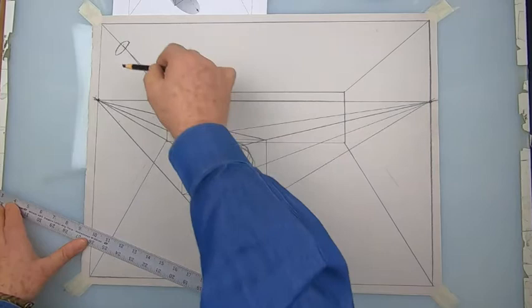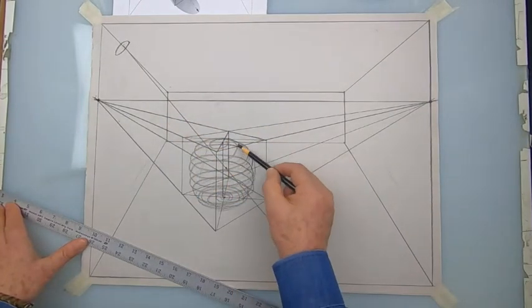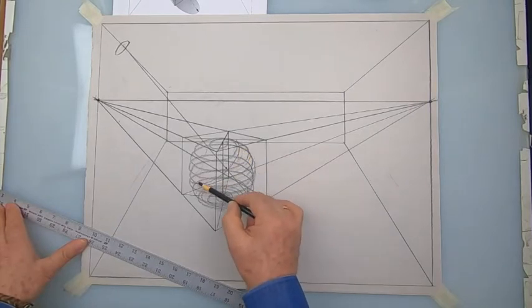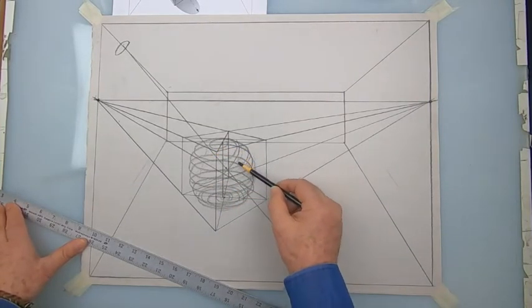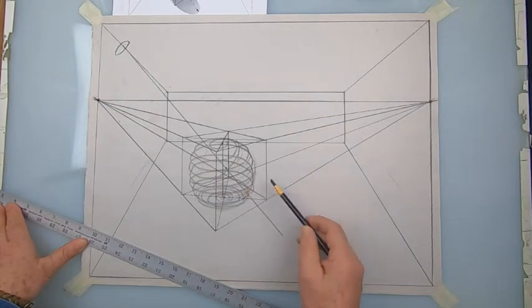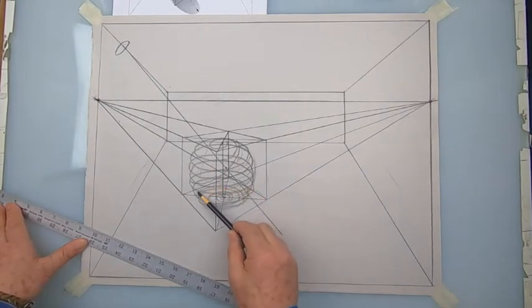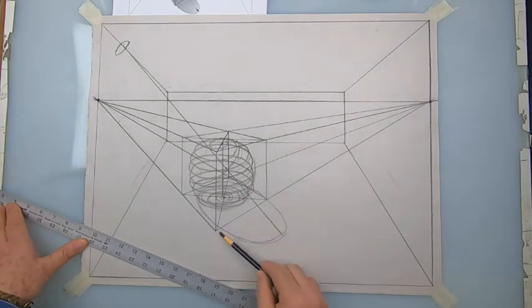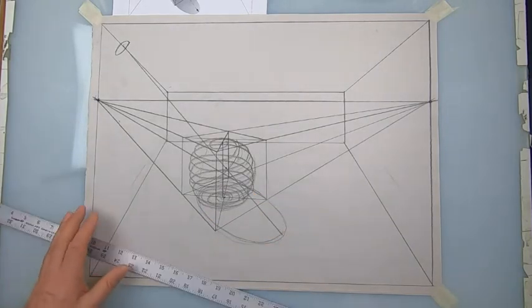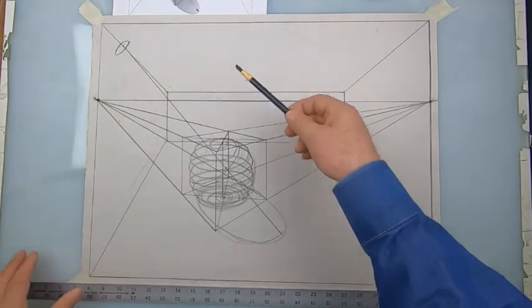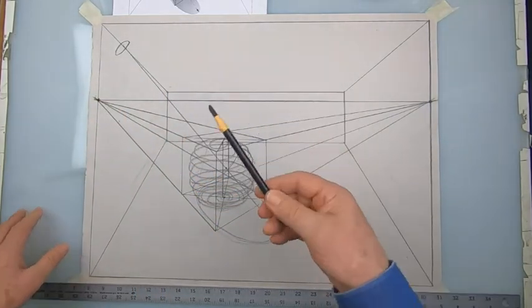And so where this visually, that light would create a transition area would be right around there, right? So the light side, the soft edge, shadow core, reflected light, and then cast shadow, right? Right in there.